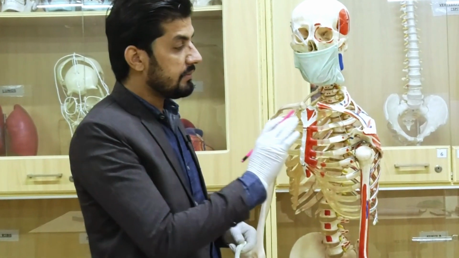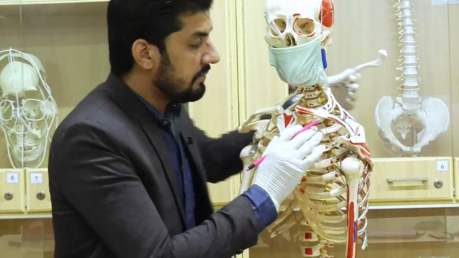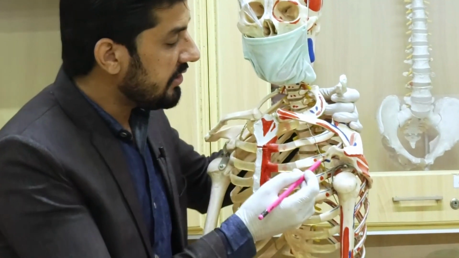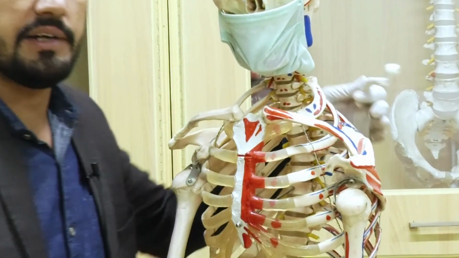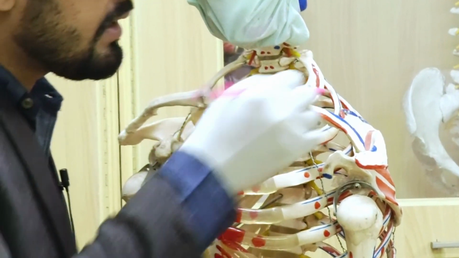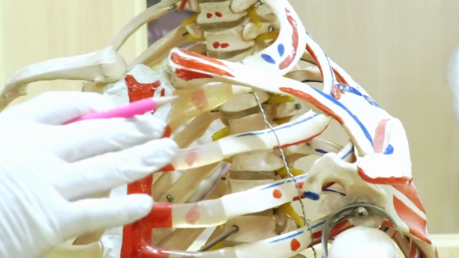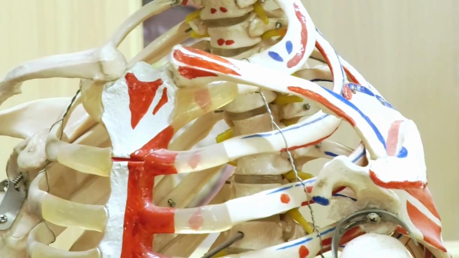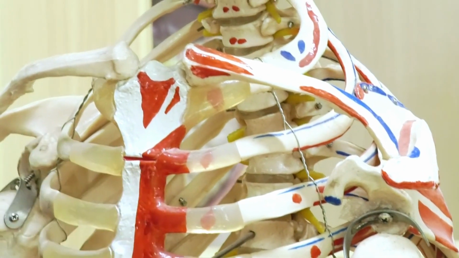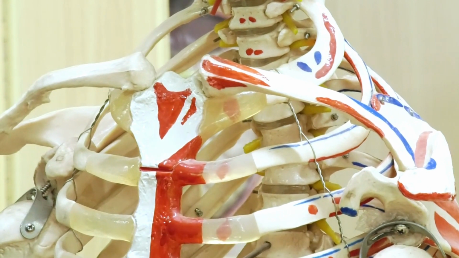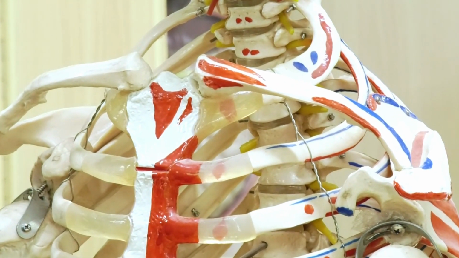Discuss about the bony landmarks. Now let me show you some muscular attachments. As I have already told you, the red marking indicates the origin, while the blue marking indicates the insertion of the muscles. Now what muscles are attached here, what muscles get origin here, and what muscles get insertion from here? Let's have a look.